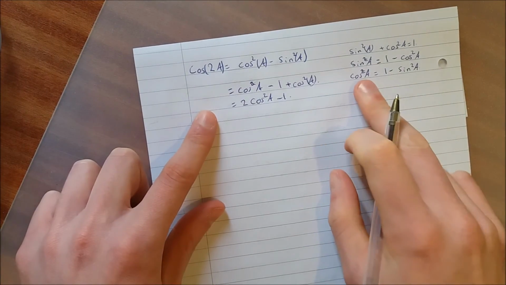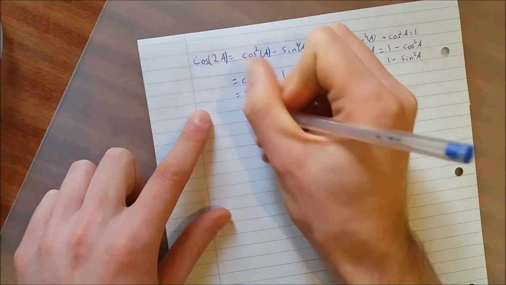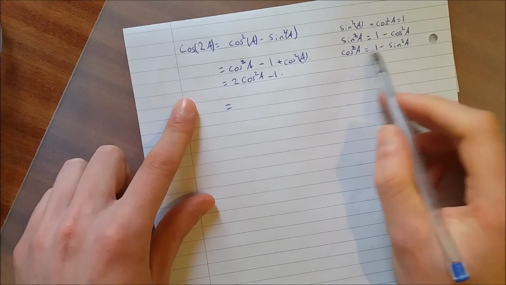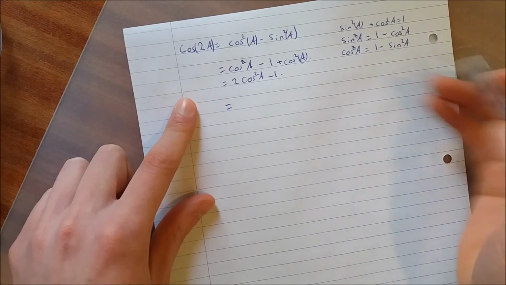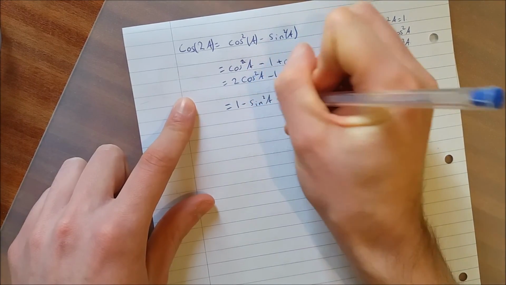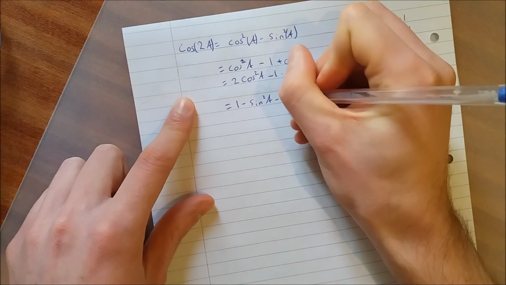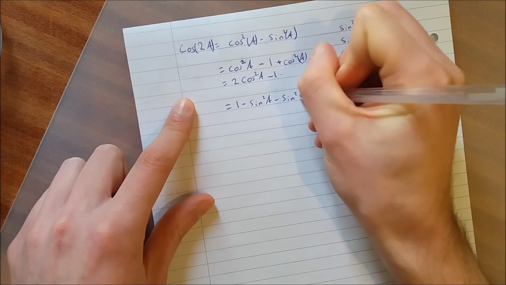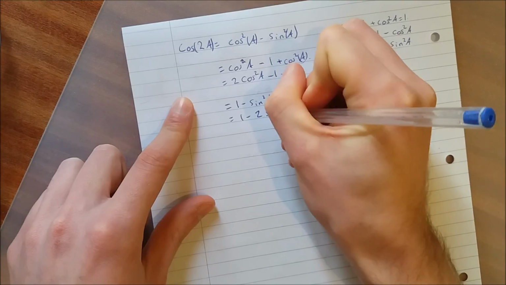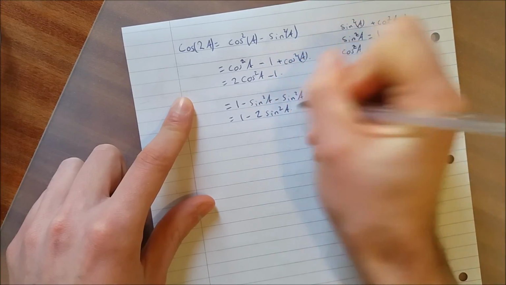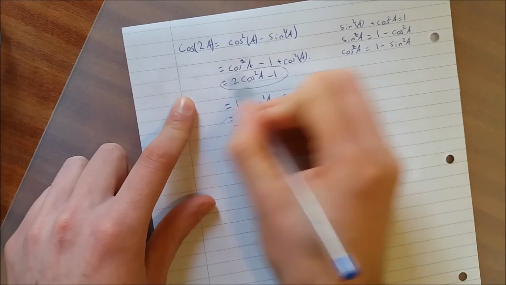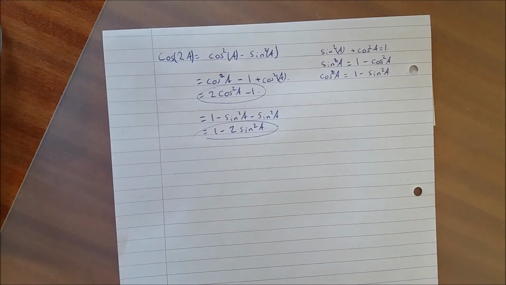And if you sub in the cos term, you get it is equal to cos squared A, so it's 1 minus sine squared A, minus sine squared A, and that is equal to 1 minus 2 sine squared A. So these are the formulas for the cos 2A.